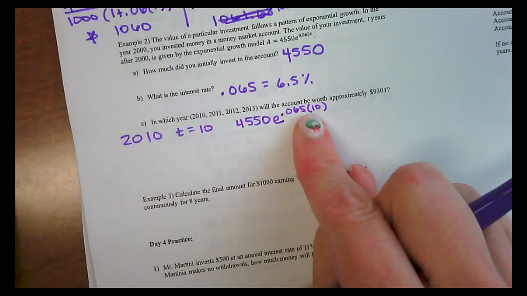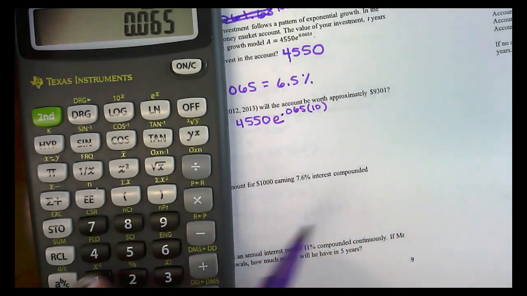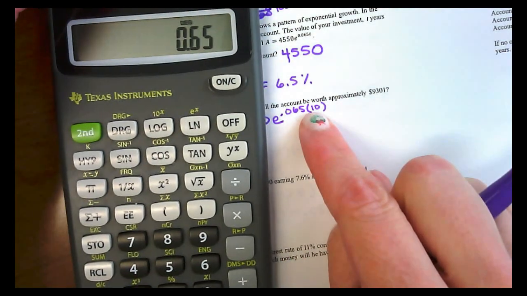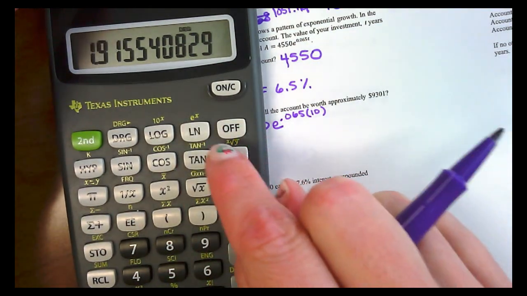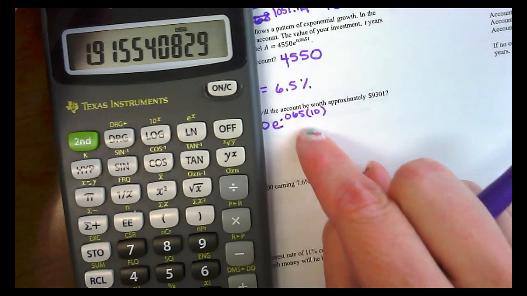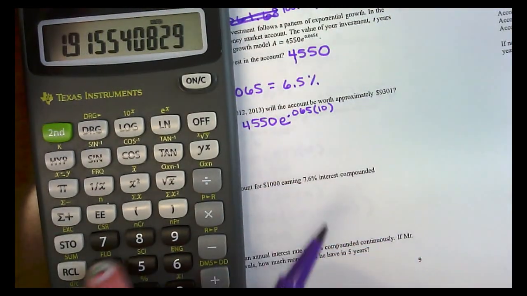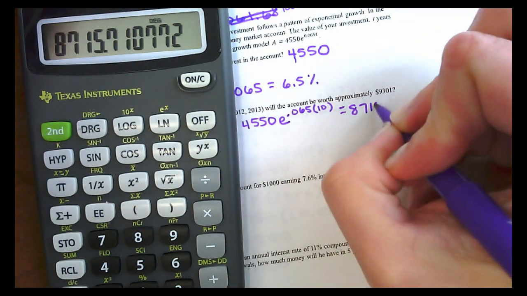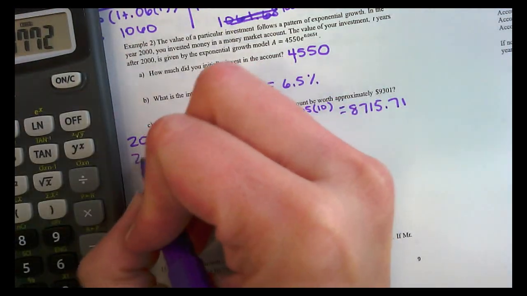Okay, like we talked about earlier, it's helpful to get that exponent simplified. So we're going to multiply. Once we have our exponent, we're going to hit second and then this green button. Okay, so that takes care of this part. And now we're going to multiply by our principal. So this gives us 8,715.71. So that's not it.